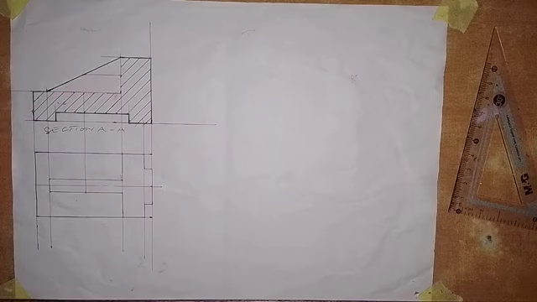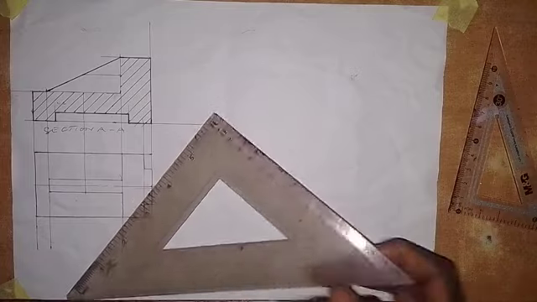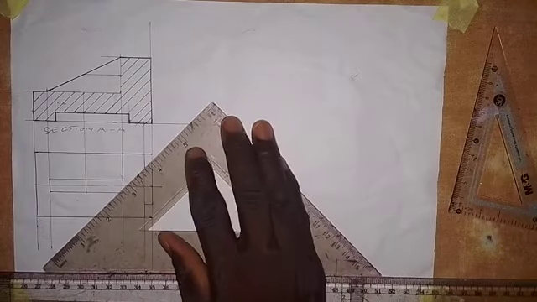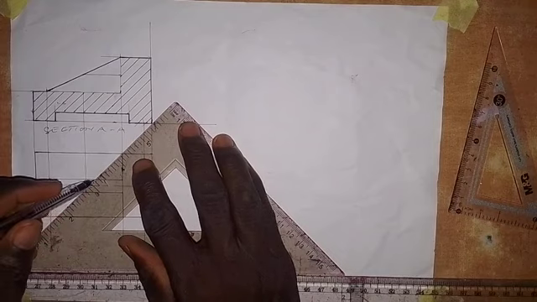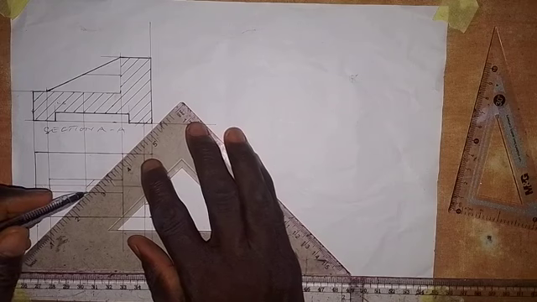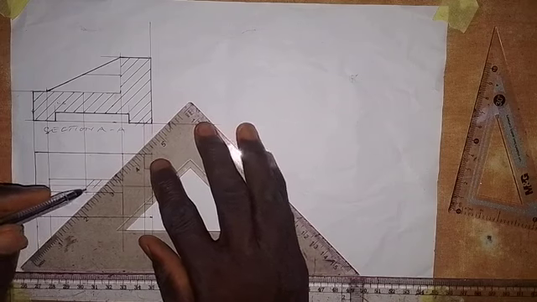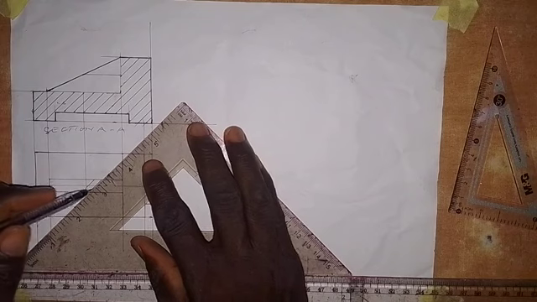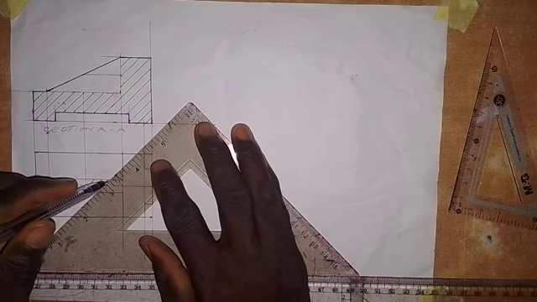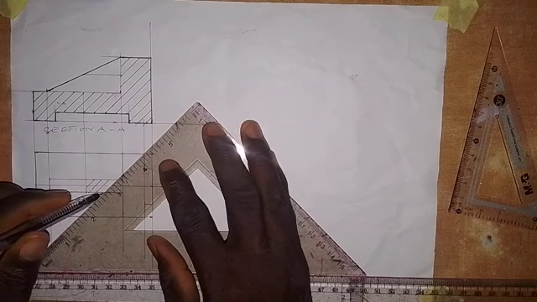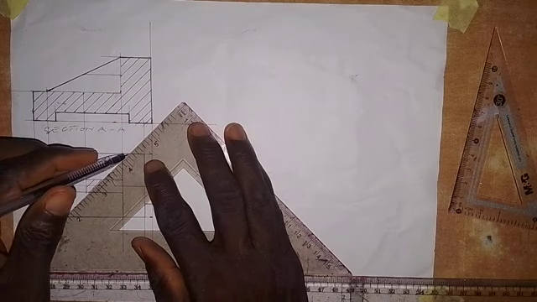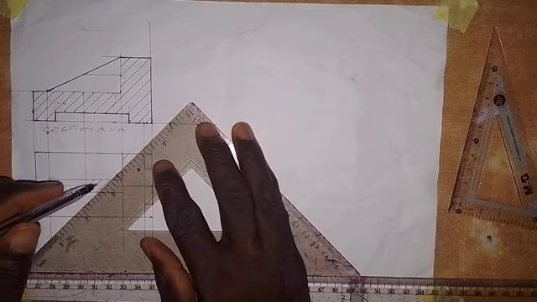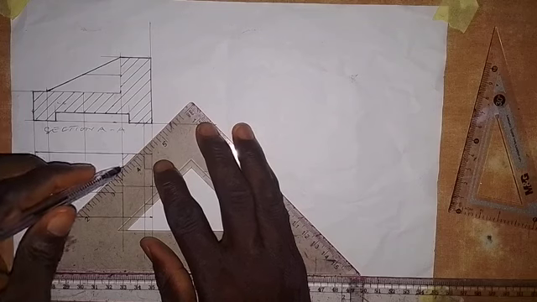So we are going to hash this surface now. I will take my 45 degrees set square, putting it on the ruler like this. I'm going to hash both of them together, so I'll just hash like this. Don't forget that the hatching lines are drawn with thin continuous lines and equally spaced. So I need to do that here, and here I'll follow this line.